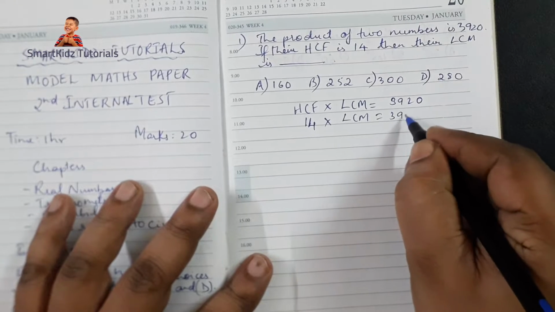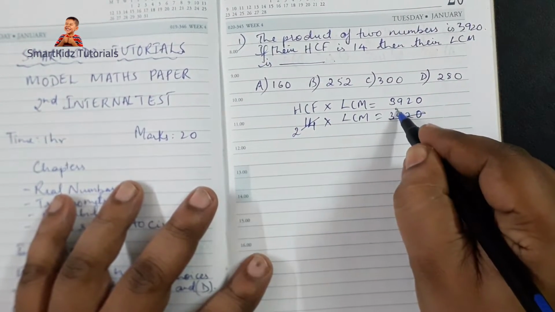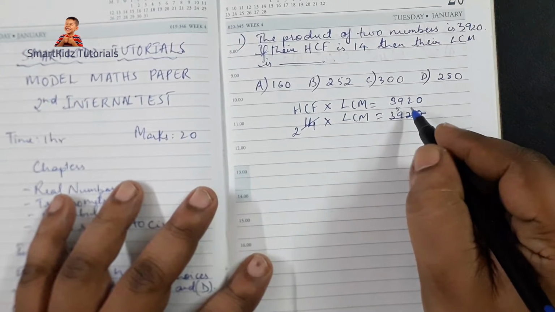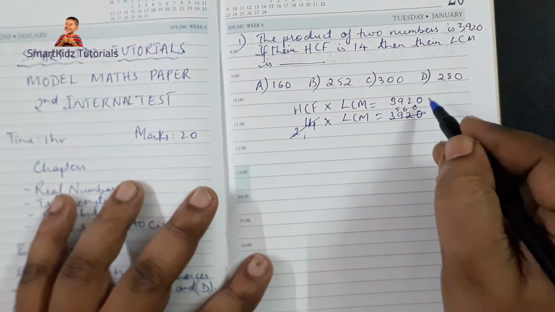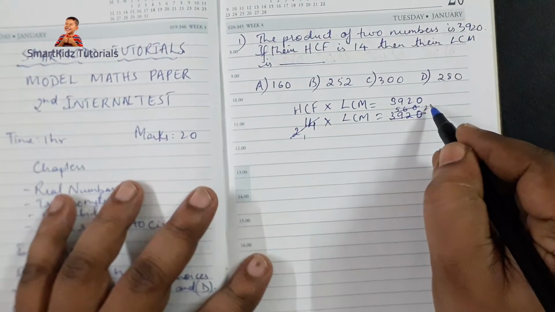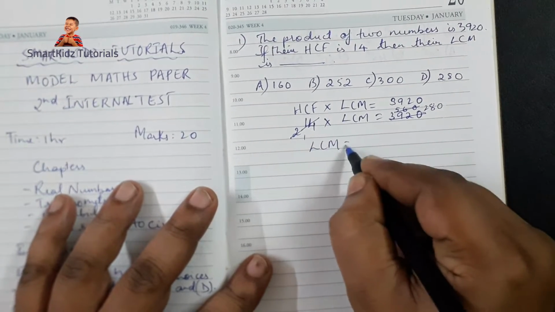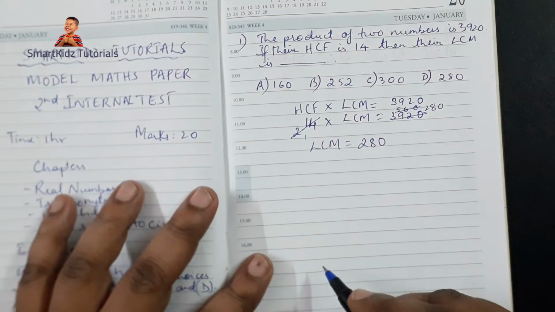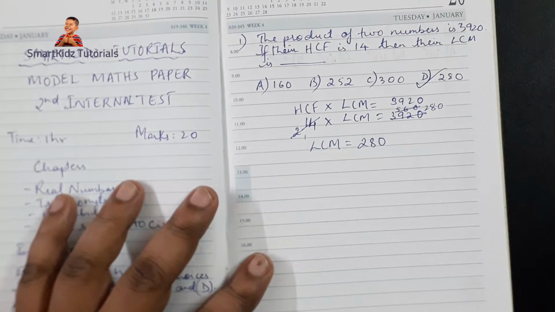equal to 3920. 7 2s are 14, 7 5s are 35, carry 4 to 42, 7 6 are 42, 0. 2 1s are 2, 2 2s are 4, 2 8s are 16, 0. That means LCM is equal to 280. So our correct choice is D, 280.